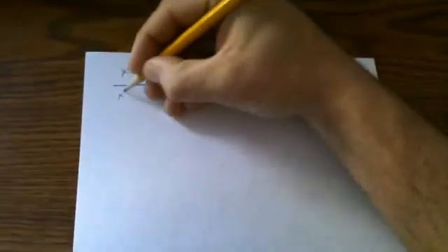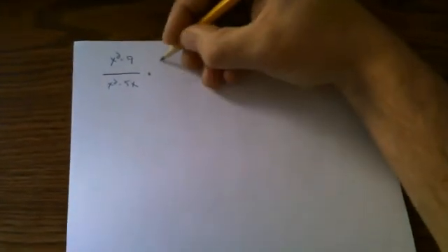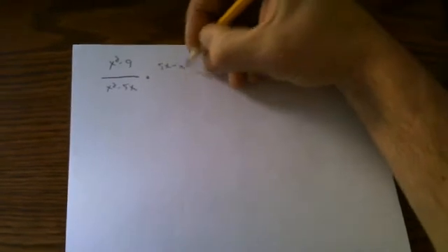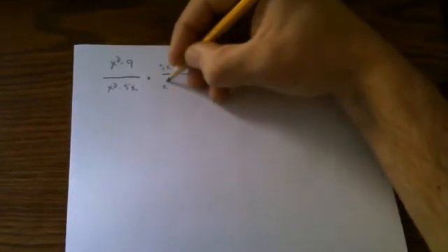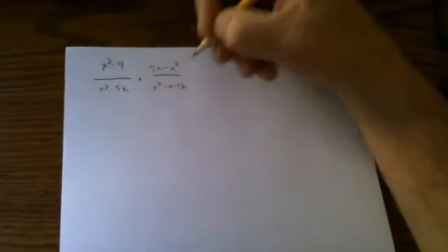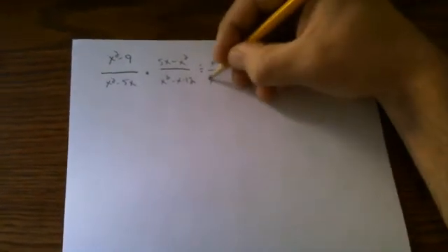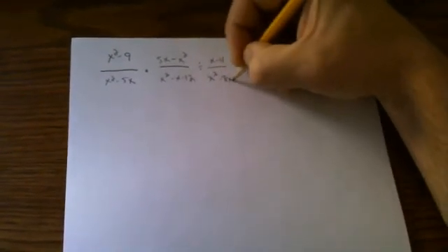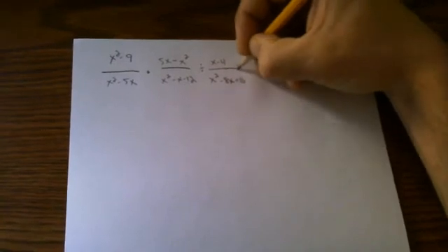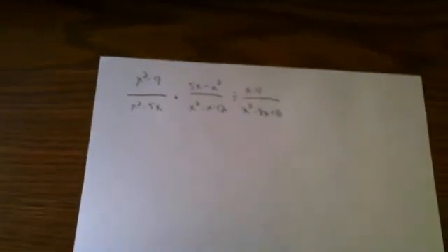Let's say we had x squared minus 9 over x squared minus 5x times 5x minus x squared over x squared minus x minus 12 divided by x minus 4 over x squared minus 8x plus 16. Alright, so now we have 3 fractions here.